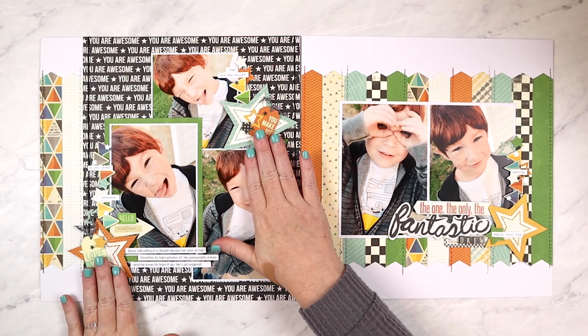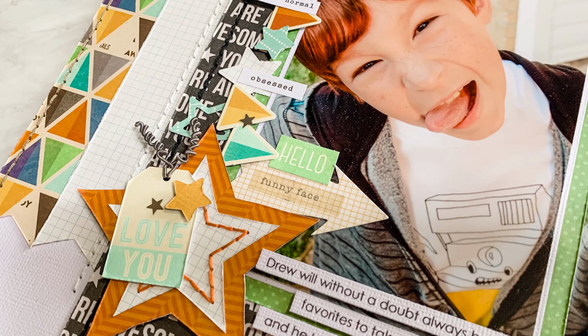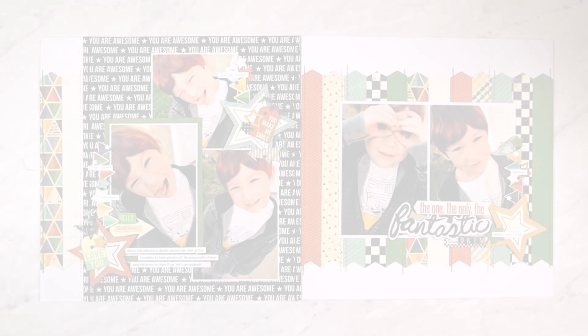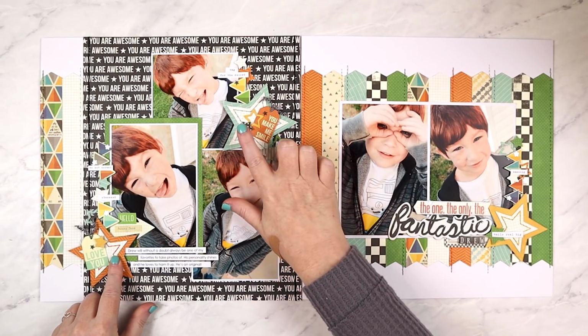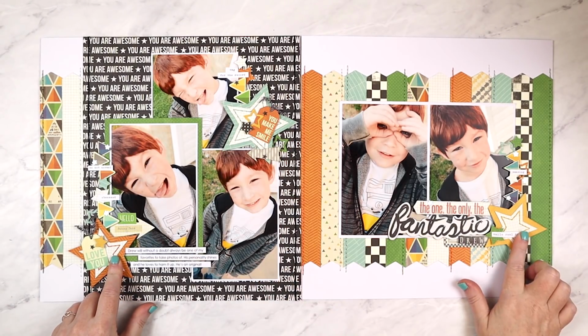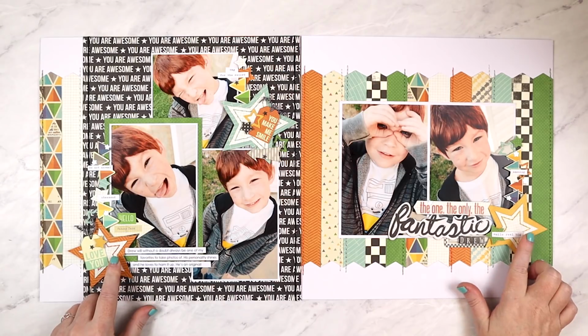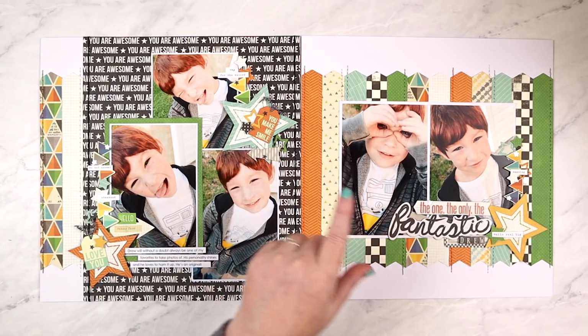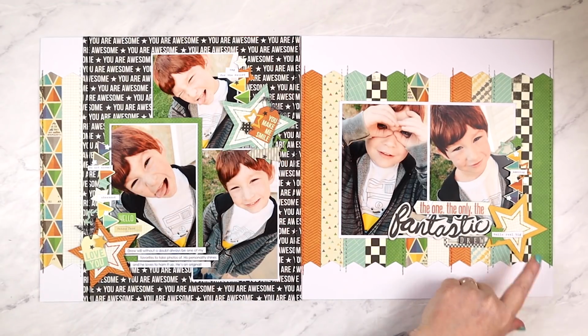For the big embellishment clusters, I used a mixture of large stars, some tags, some arrow pieces, smaller punch stars, and then some word and phrase stickers. For the 3 largest stars on the layout, I have 2 stars layered together, and then I added a stitch border that matches the color of the largest star. So the orange one has orange stitching, the blue one has blue stitching, and the yellow one has yellow stitching.